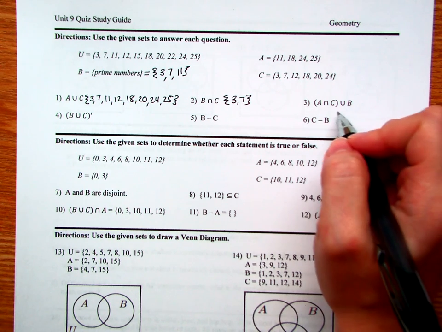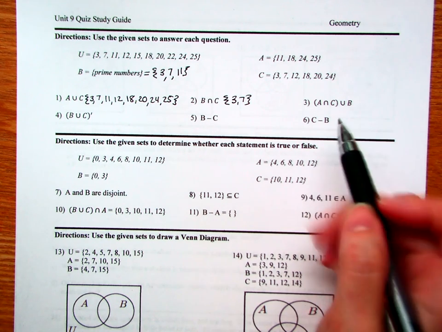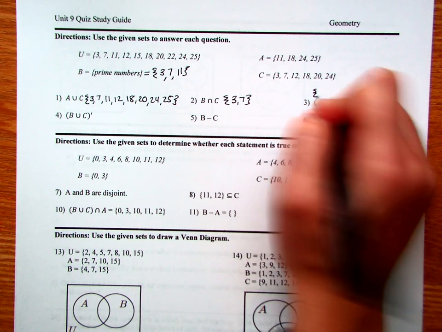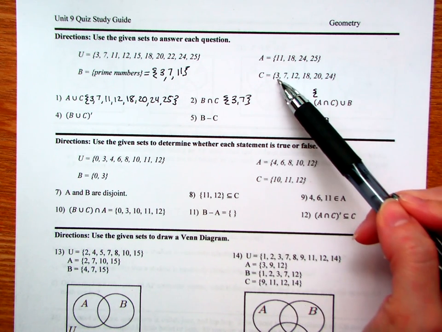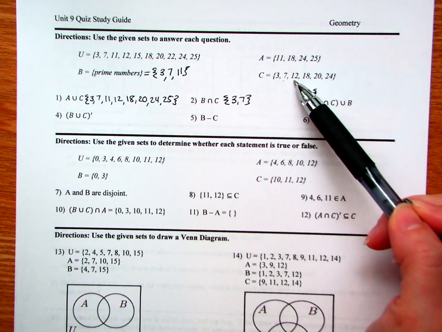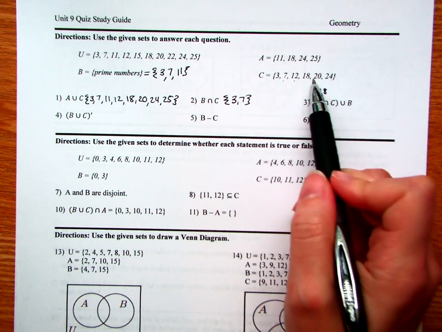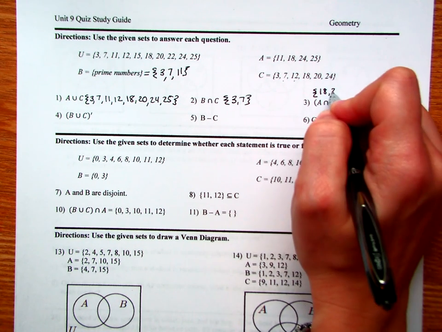If we see parentheses involved, you want to make sure you do the parentheses first. So first we're looking for what A and C have in common. So I'm going to write that just above. A and C have in common not a 3, not 7, not 12. They do have an 18 together. 20 no, but 24 they both do have, and that's it.